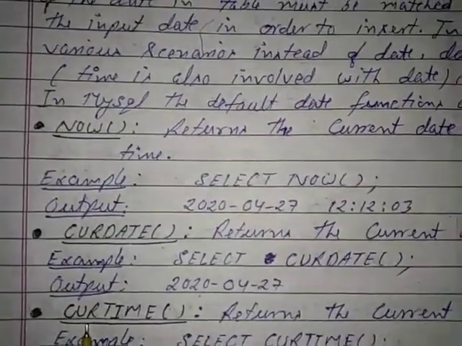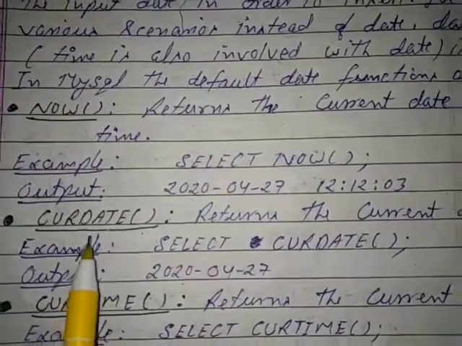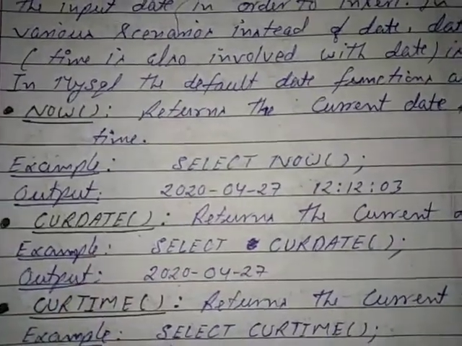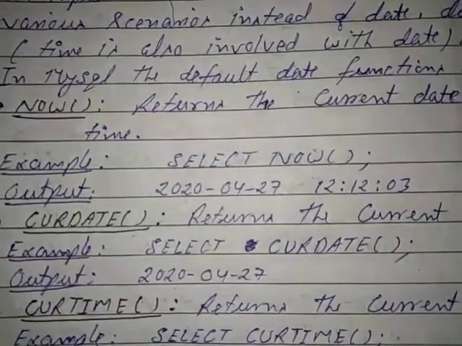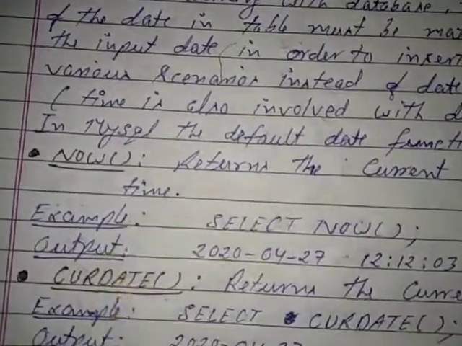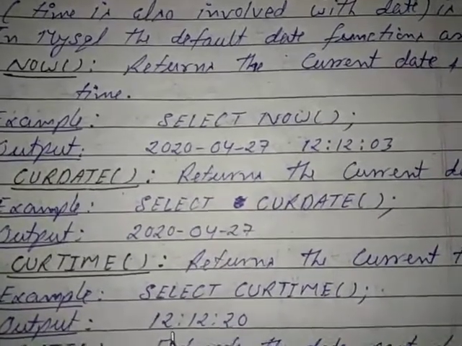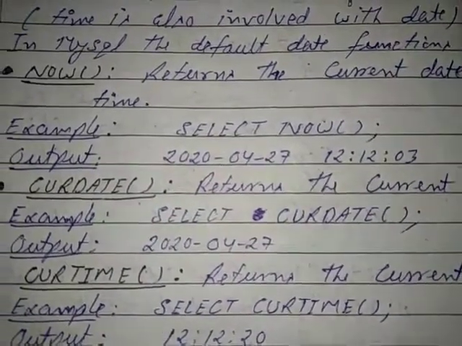The next function is CURTIME, meaning current time, which returns the current time. This function returns the current time, and the NOW function returns both the current date and time. So this is the example and this is the output of the current time.